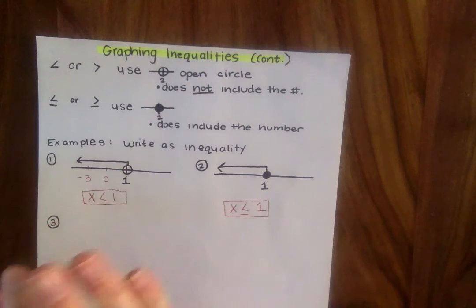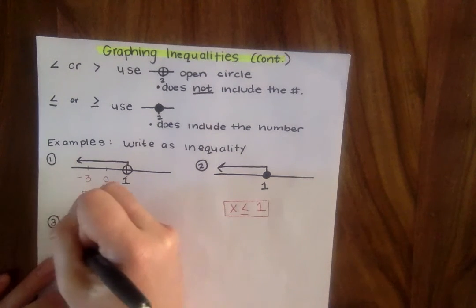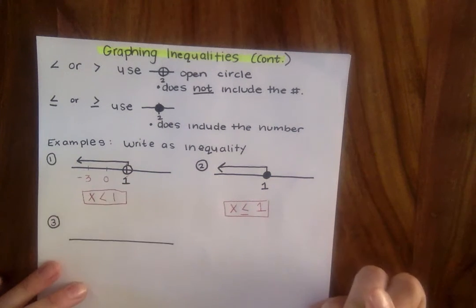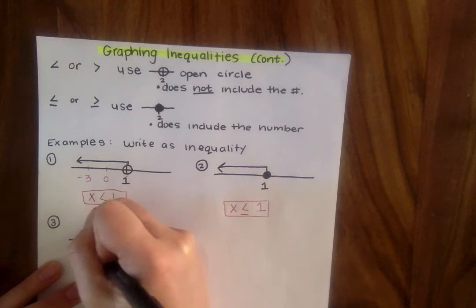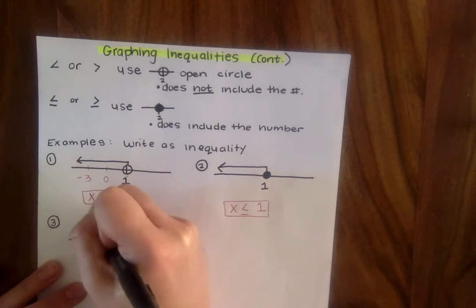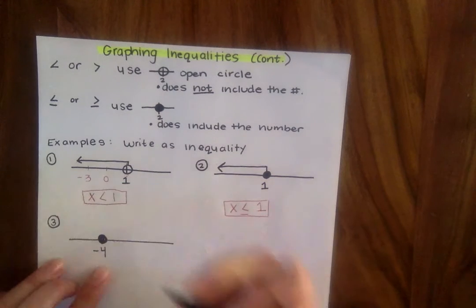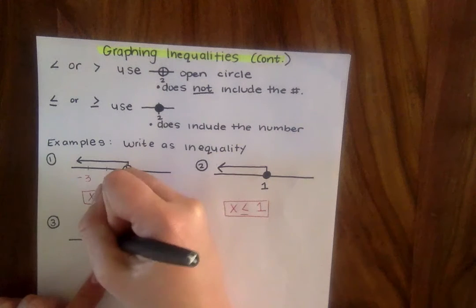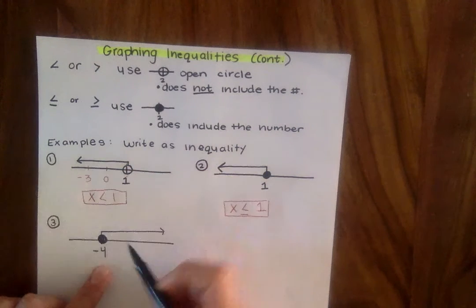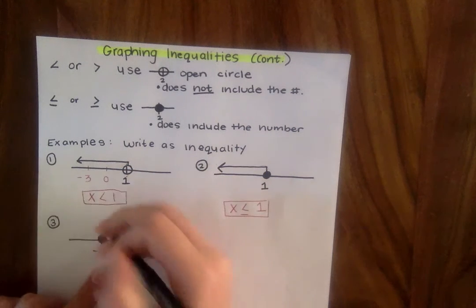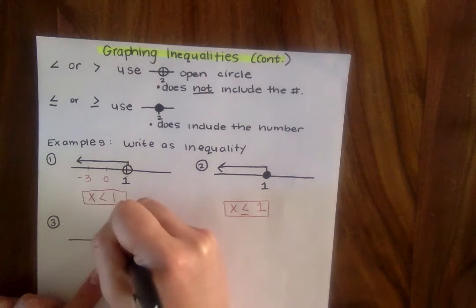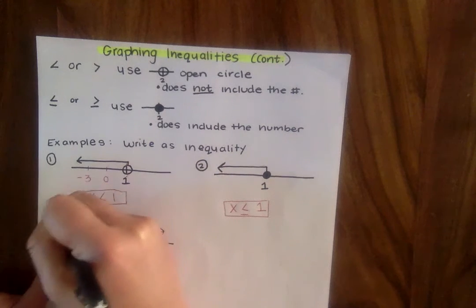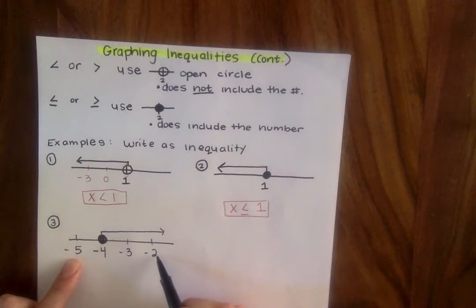So I hope you're writing these down as we go along. Now I have another number line. At -4, I have a closed circle, meaning my value can equal -4, and I'm going in this direction, meaning all of my values are larger than -4. So this would be -3, this would be -2, here would be -5. Again, it just gives me some context.